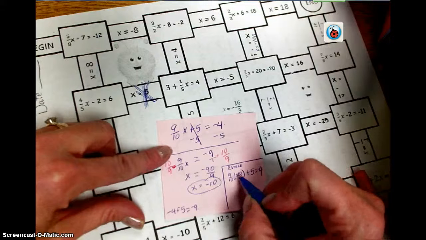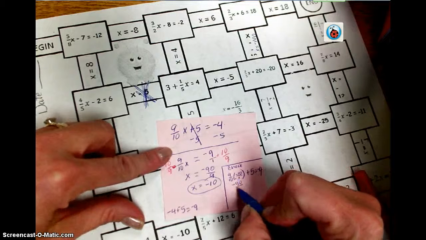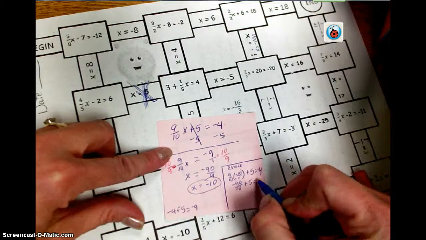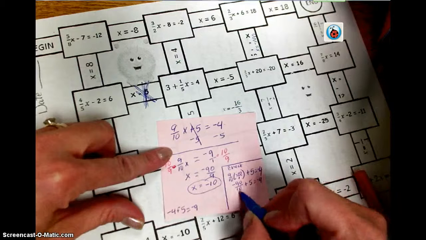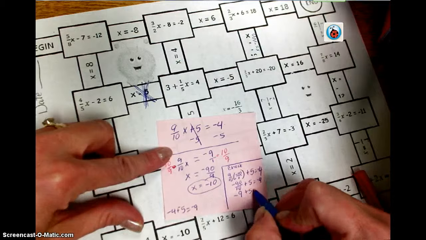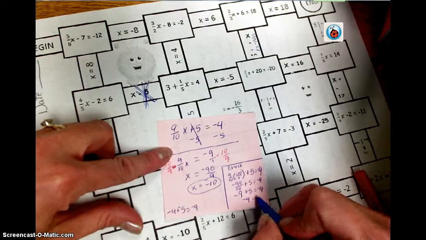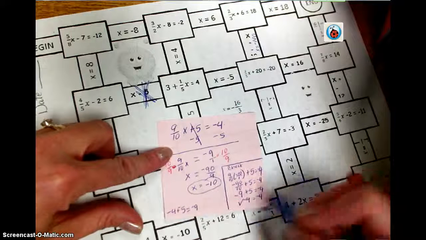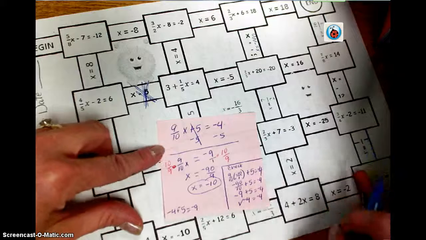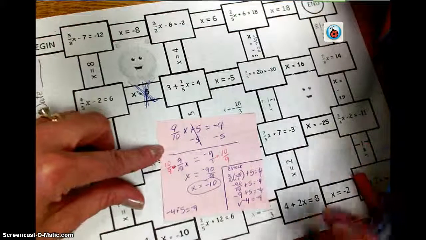I'm going to multiply first, so 9 times -10 is -90, 10 times 1 is 10, plus 5 equals -4. -90 divided by 10 is -9, plus 5 equals -4, and -9 plus 5, I'm adding a positive and a negative, so I subtract, take the sign of the one with the largest absolute value, and -4 equals -4. So I have correctly done the problem when we solved it over here.